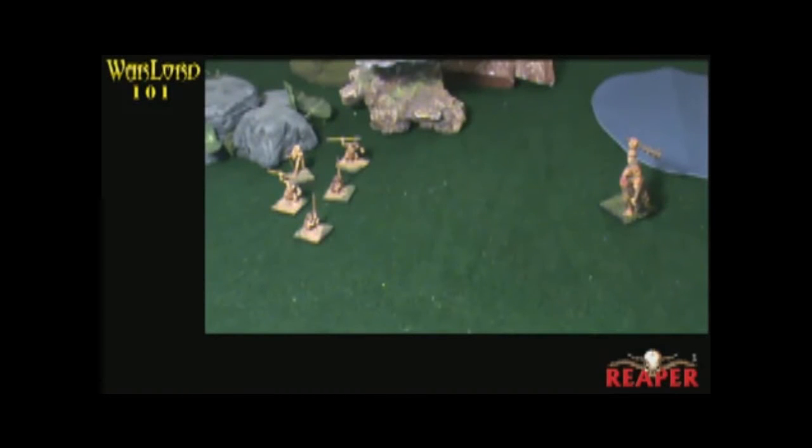To perform a shoot action, first you have to be able to, and that means that you have an RAV and a number of ranged attacks rating on the model's data card. In the Bulwark Archer case, we obviously do. You also cannot be in hand-to-hand with an enemy if you want to make a shoot action.